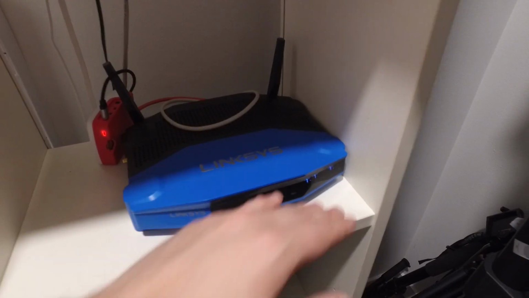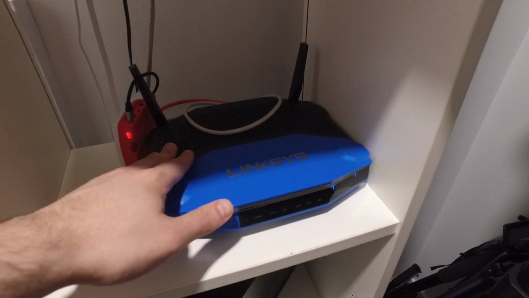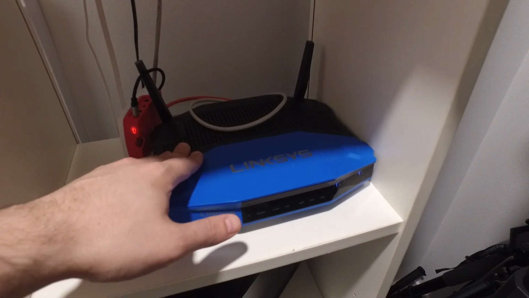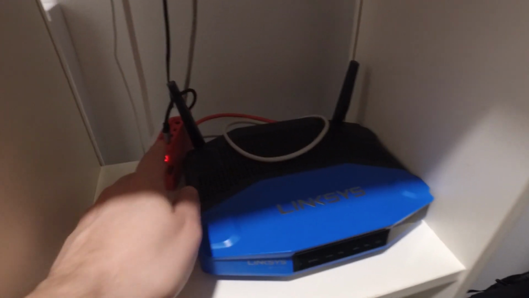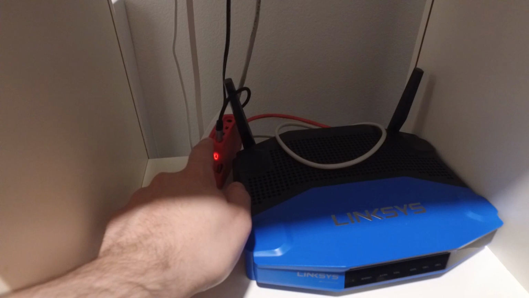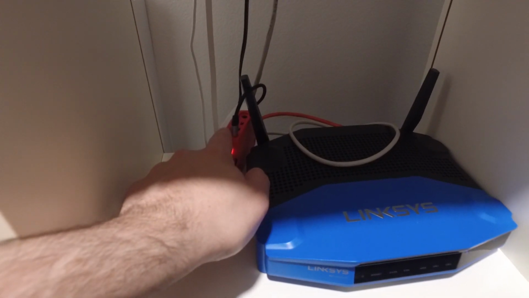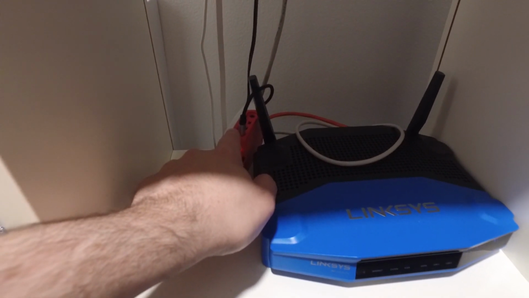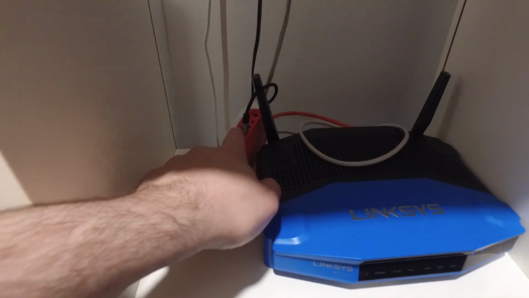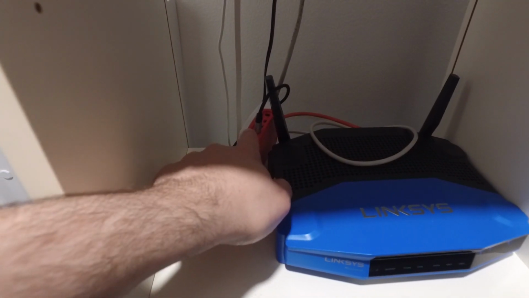So anyway, the internet comes into here, and then I just have a couple plugs in the back, one going to my switch, and then one going here. This is a Raspberry Pi, and that is running one instance of Pi-hole. So I'm doing it that way now instead of running two on the same virtual machine box. So that's what's going on there.